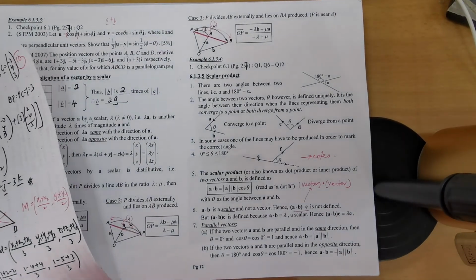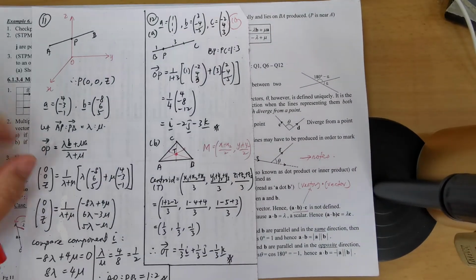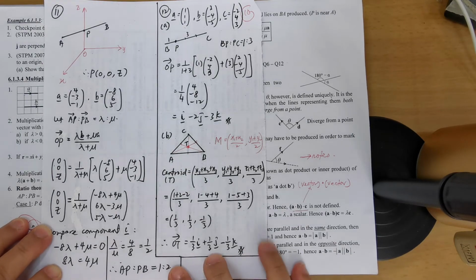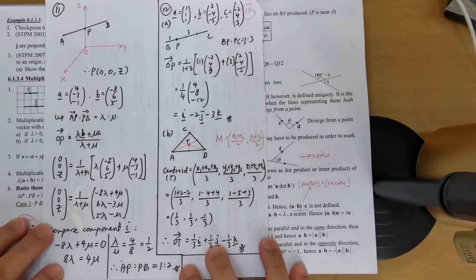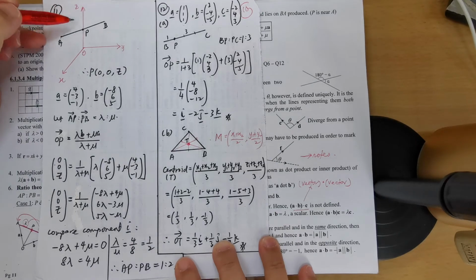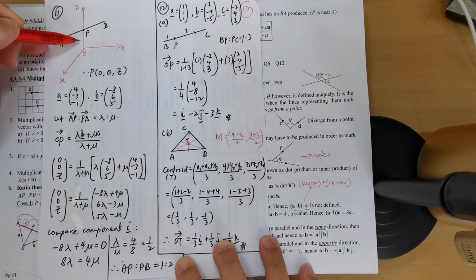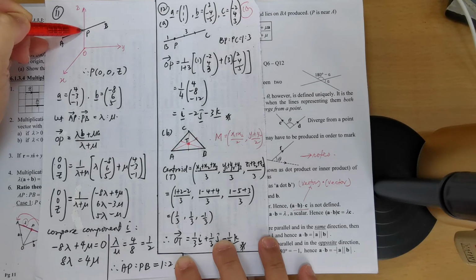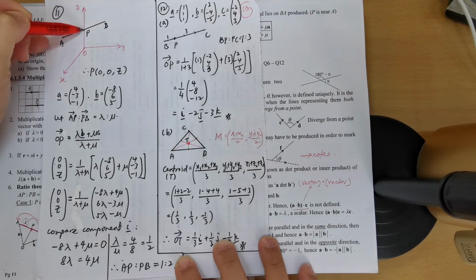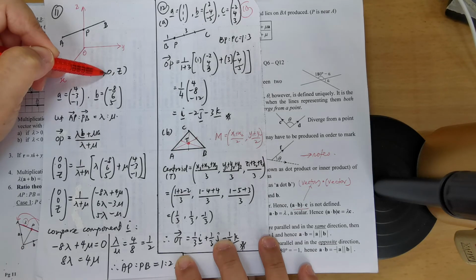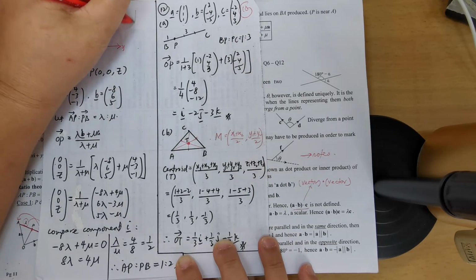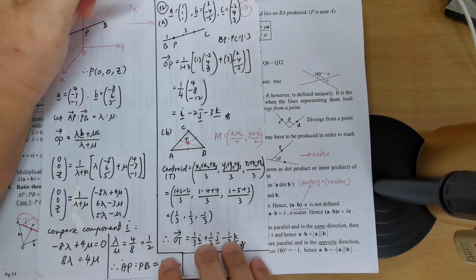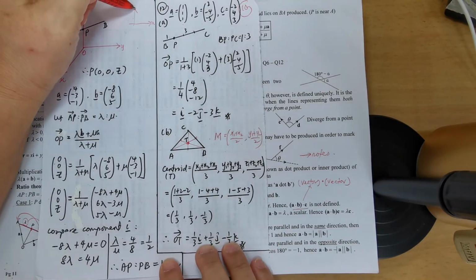So this is the solution for question 11. The question says point P lies on the Z-axis. So if point P lies on the Z-axis, then X and Y are 0. It is just like the two-dimensional XY plane.